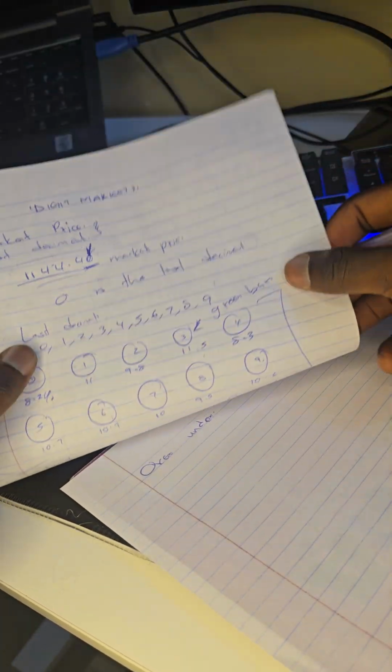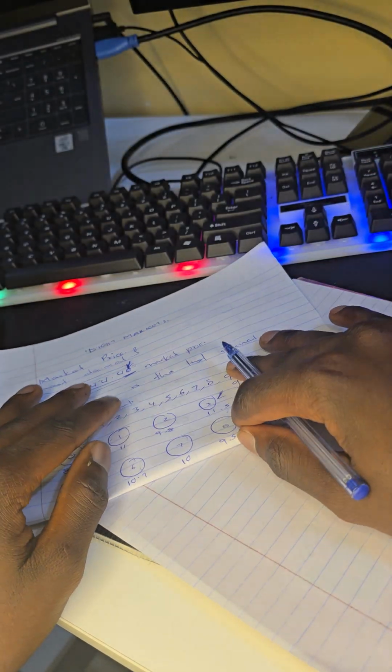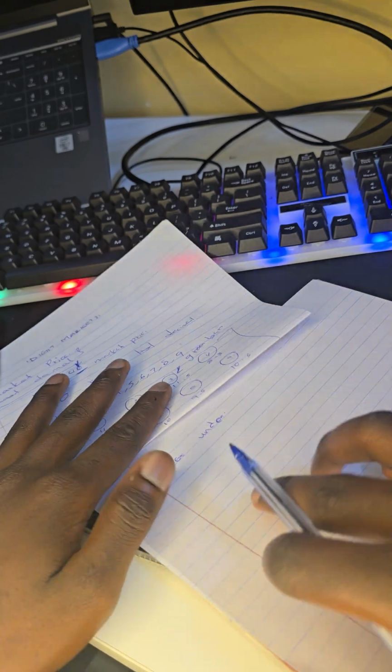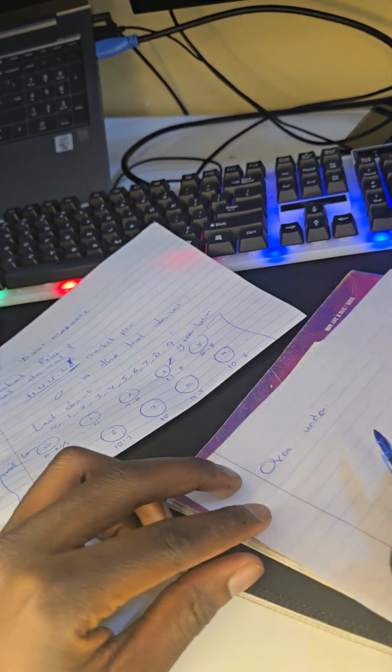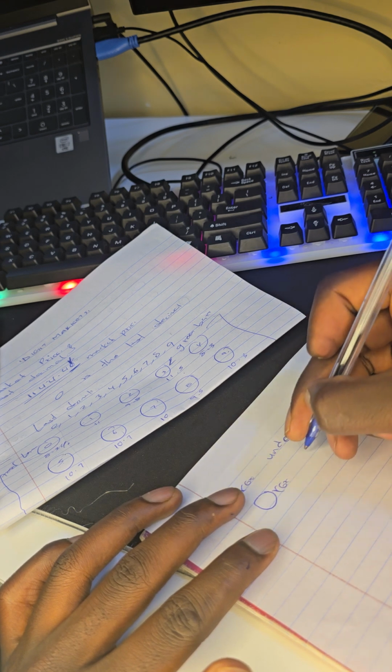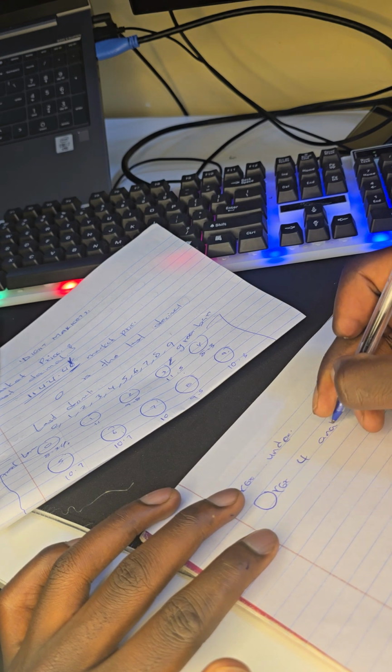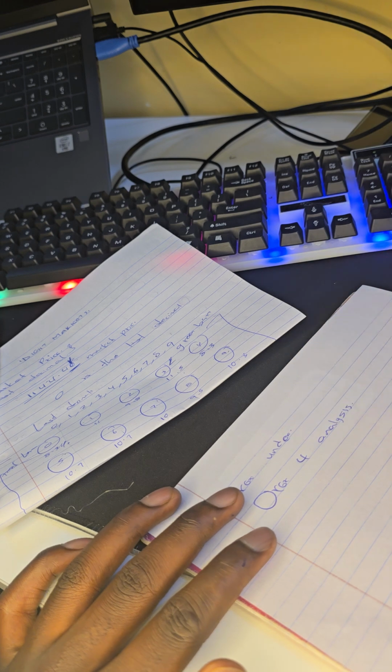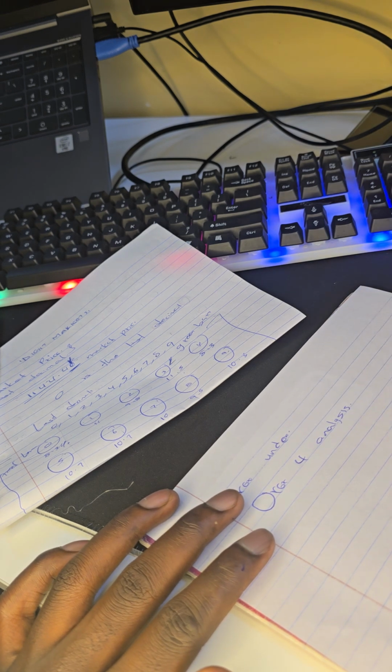Now acha turudi kwa this our analysis tool hapa. So nataka tu trade over 4. Nataka tuone how analysis tool works.